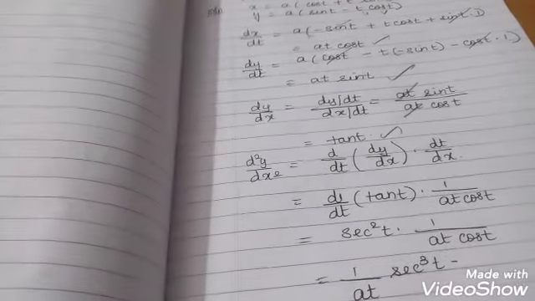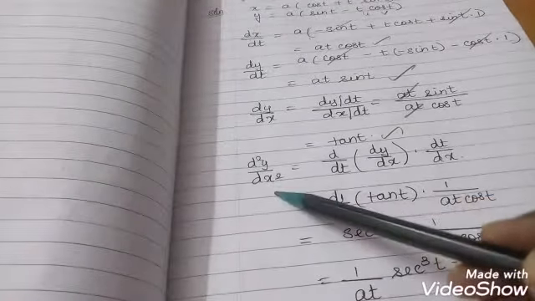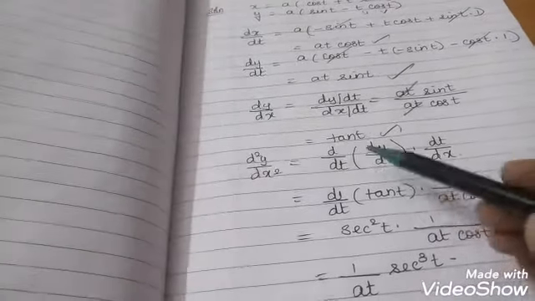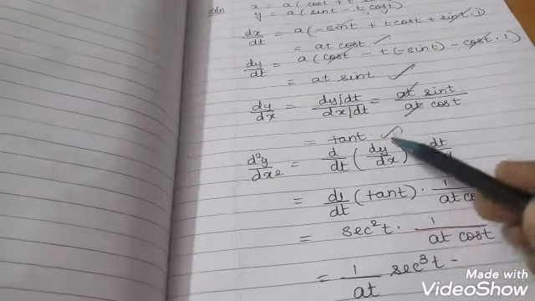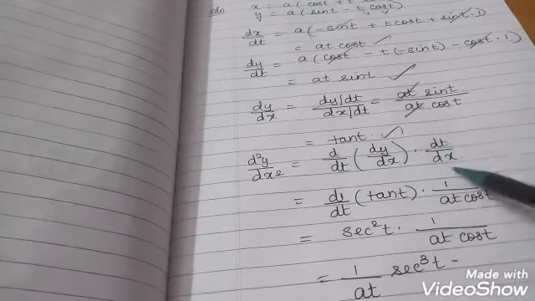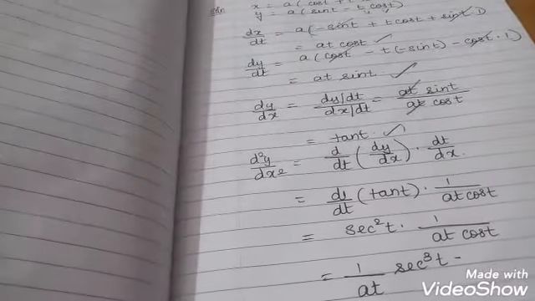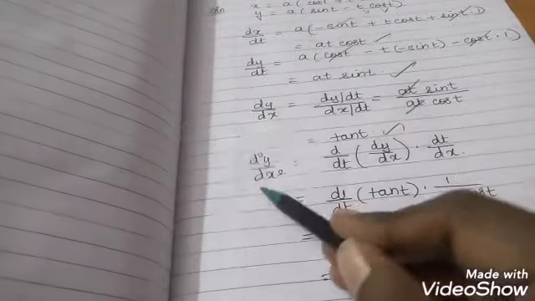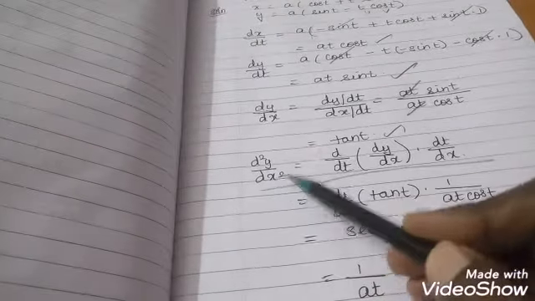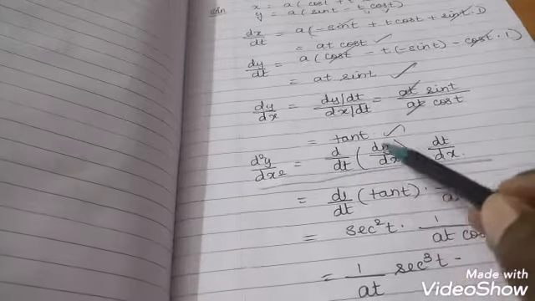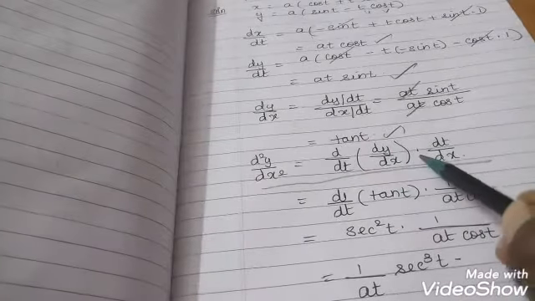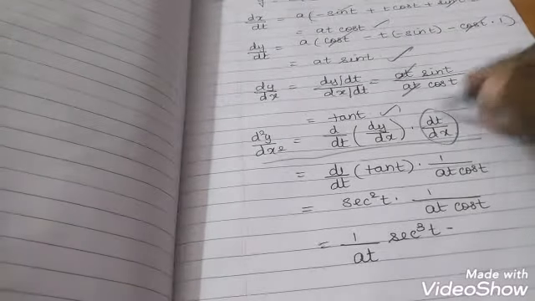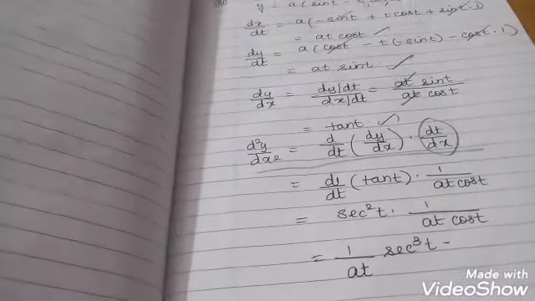Now we'll write what is d squared y by dx squared. What is d squared y by dx squared? It is equal to, this formula is very important here, d by dt of dy by dx into dt by dx, because so far we have not seen how to find out the second order derivative for parametric differentiation. This is the formula you'll have to remember. d squared y by dx squared is d by dt of this dy by dx into dt by dx. Got it? Your dt by dx is nothing but the inverse of dx by dt.